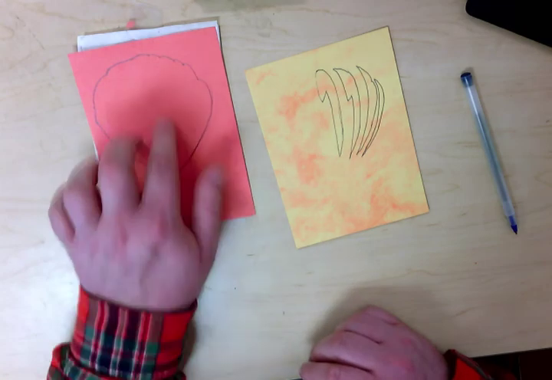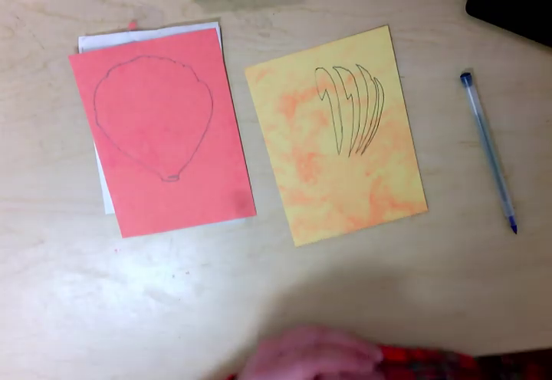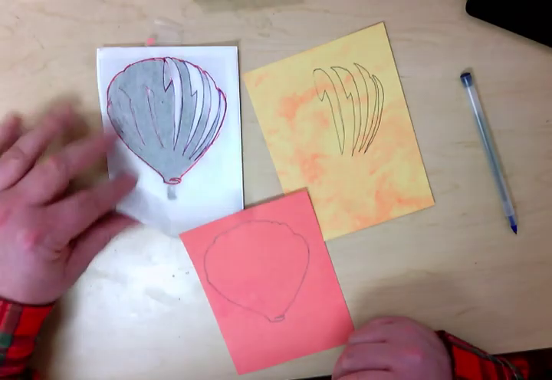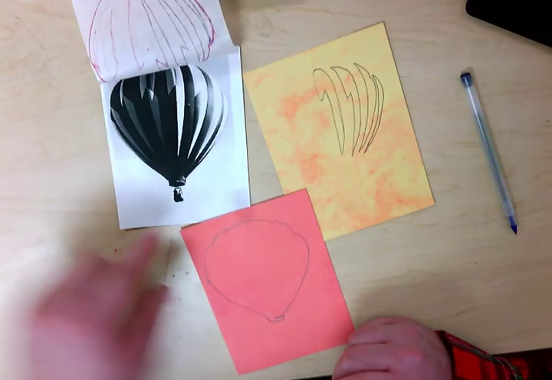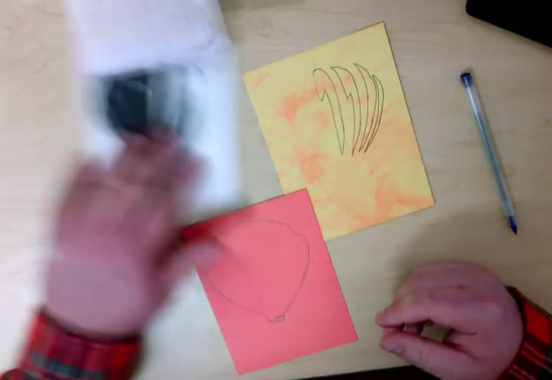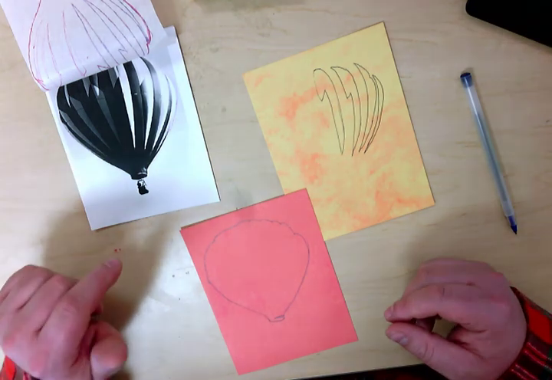All right, so this is our first color. This is our second color. We're going to need a third color to get all the details that are over here on the balloon, and maybe even a fourth to get the finishing touches, but I think three colors is usually enough, and we'll talk about that in the next video.